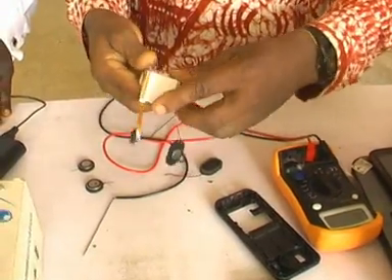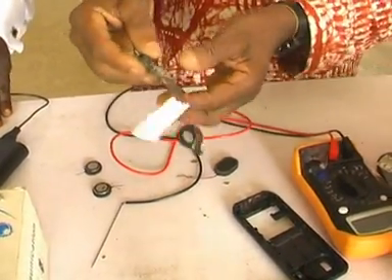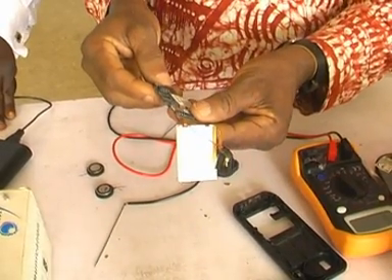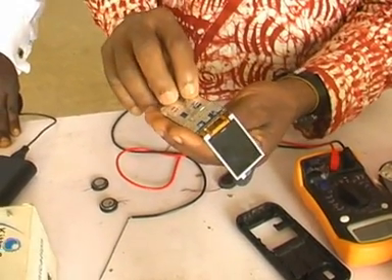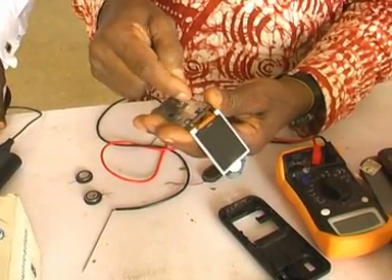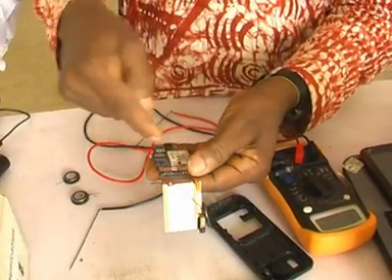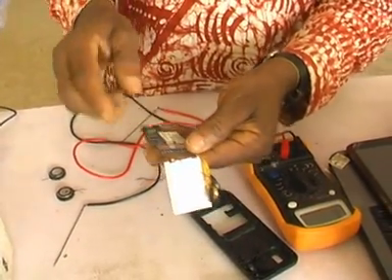The mouthpiece IC is very close to the mouthpiece interface. Sometimes they put it under these two, or sometimes inside the box.